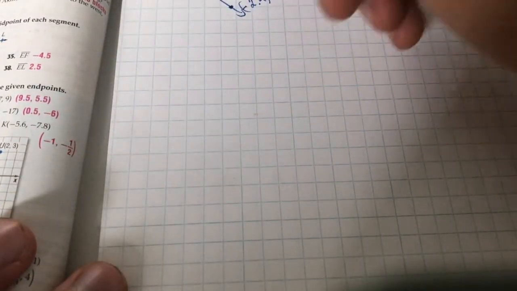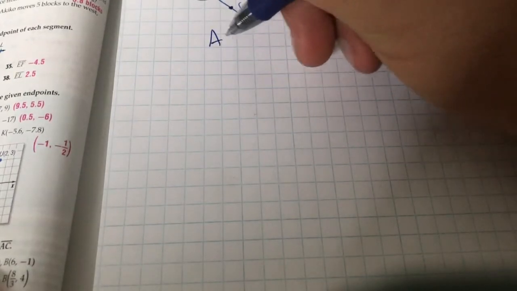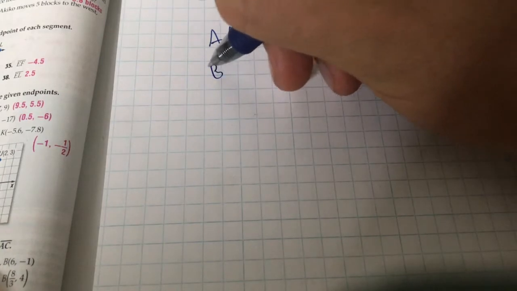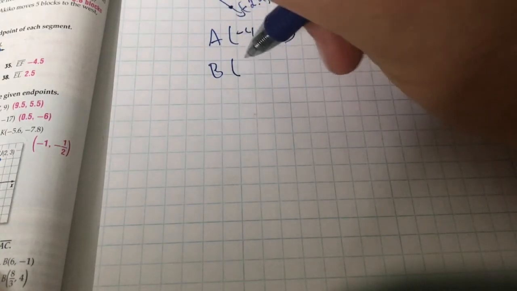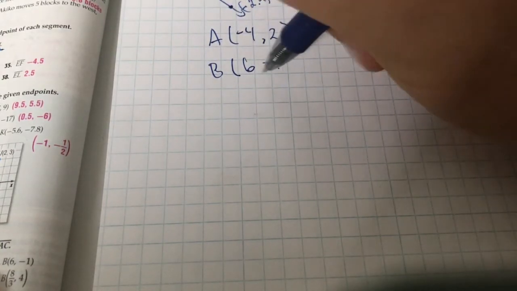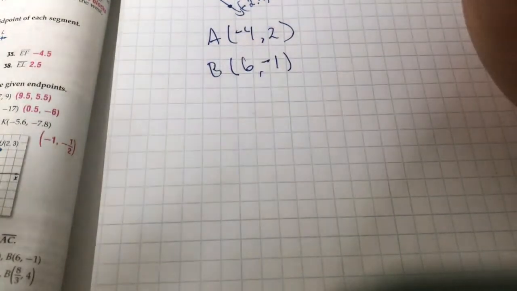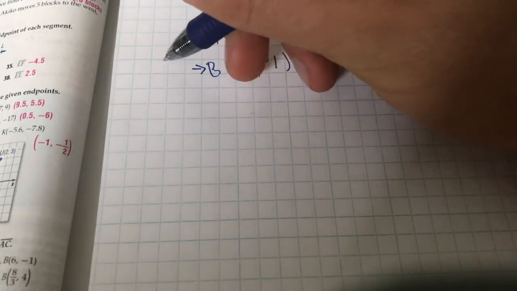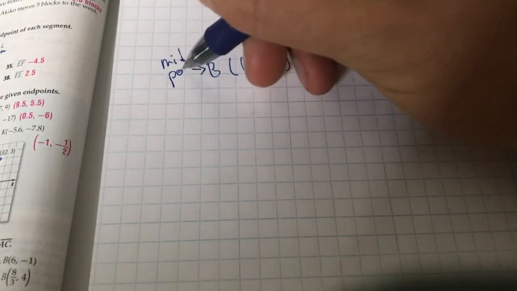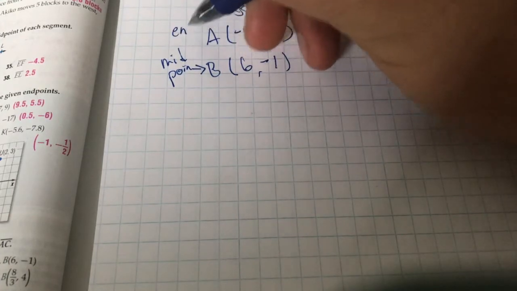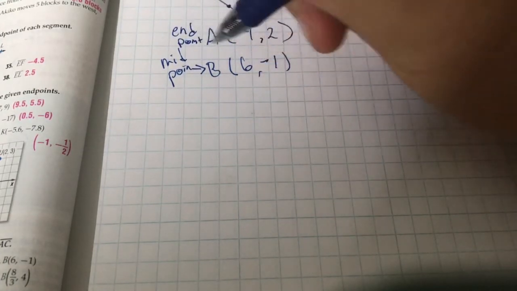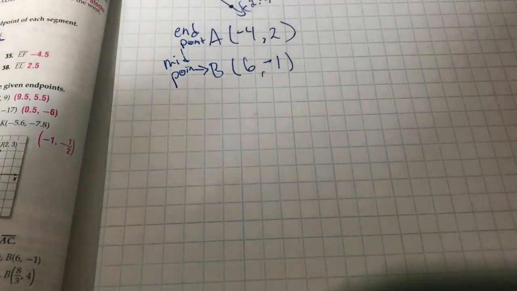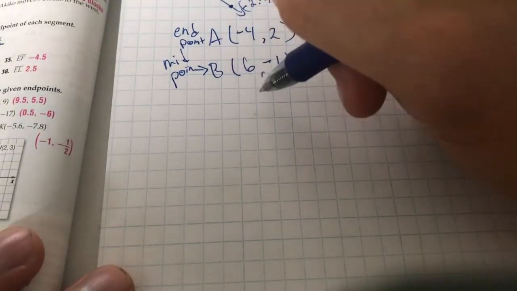All right, so first I'm going to write down my coordinates. A, negative 4, 2, and B, 6, negative 1. So again, it says, find the coordinates of the missing endpoint if B is a midpoint. So I want to point to this and say, this is a midpoint. This is an endpoint. All right, this is important right here. If we don't write that down, we're going to forget. We're going to end up using the equation wrong. All right, next, diagram. Let's go.